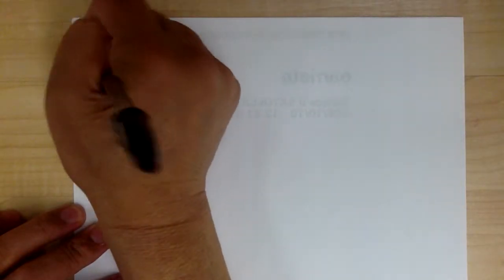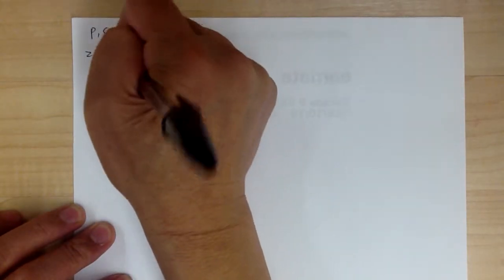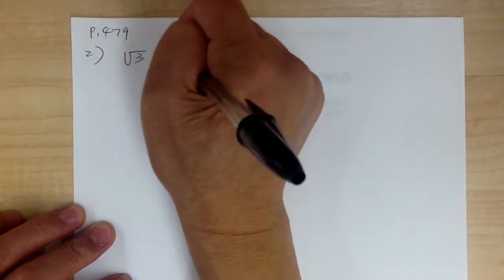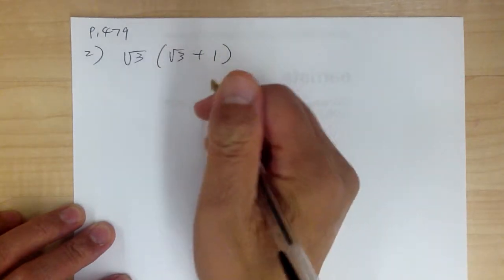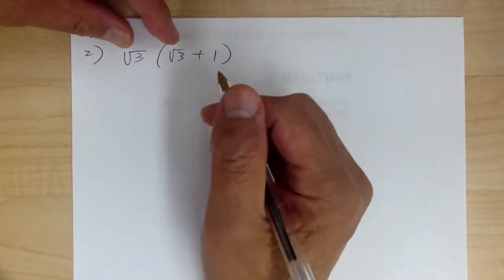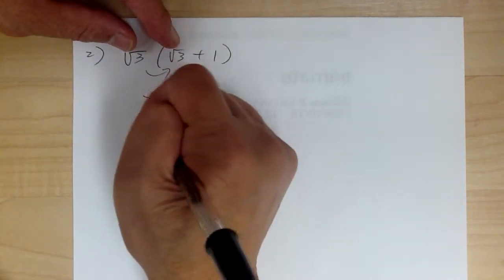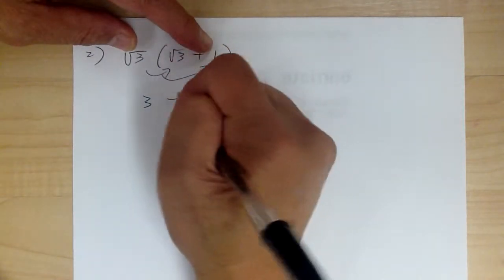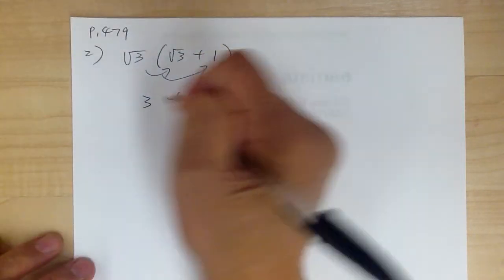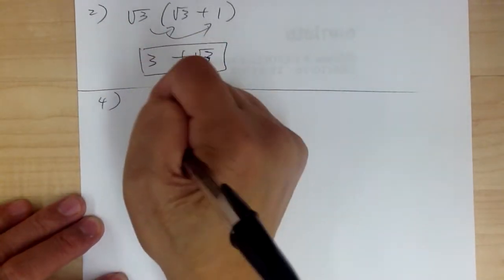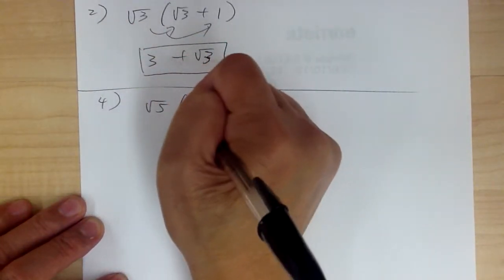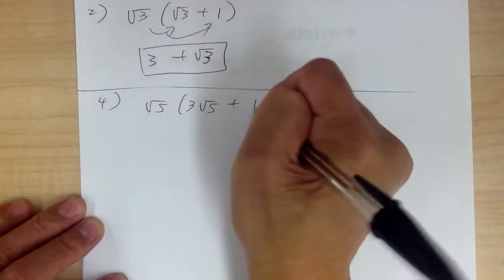Let's go to page 479 and number 2. So this is the multiplication. So you got square root of 3 times square root of 3 plus 1. Okay, so you have to distribute. So multiply, so you get 3. Multiply, you get plus square root of 3. And that's it. Okay. Number 4, you have square root of 5 times 3 square root of 5 plus 1.